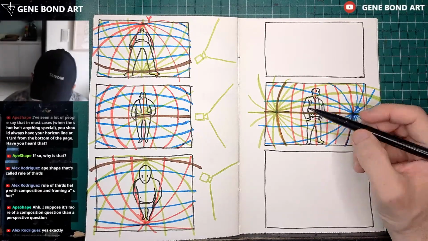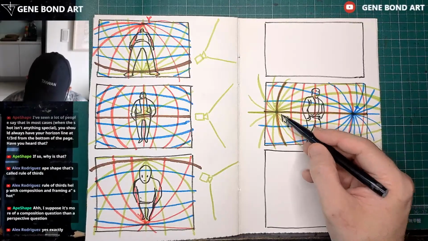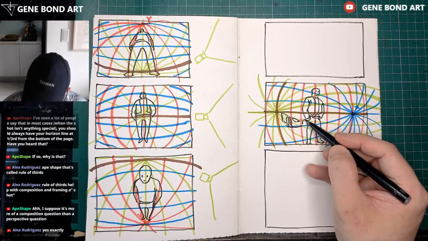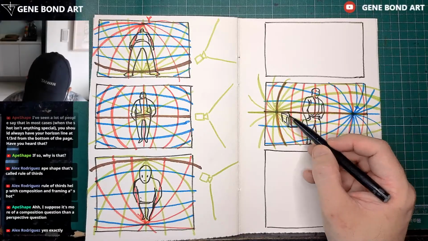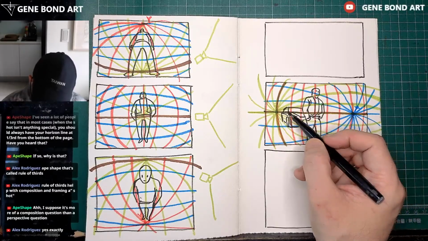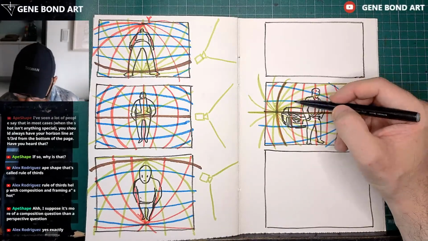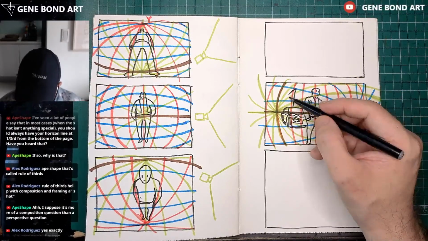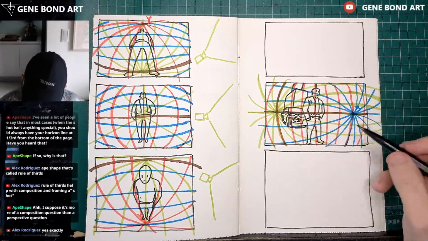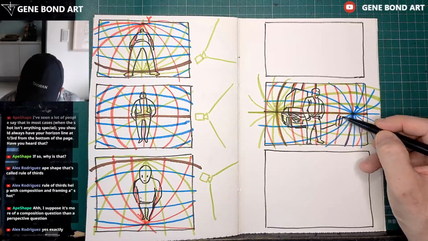See? And same whatever objects will be here, like vehicles, they are all kind of at a 45 degree angle. Buildings. Motorcycles.